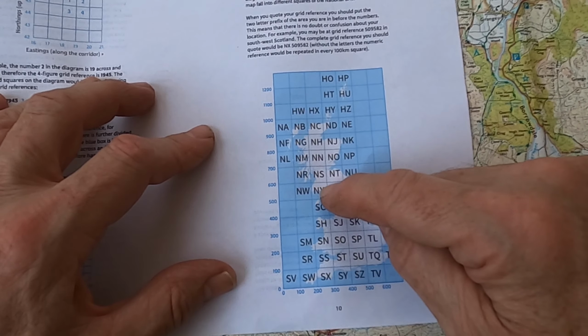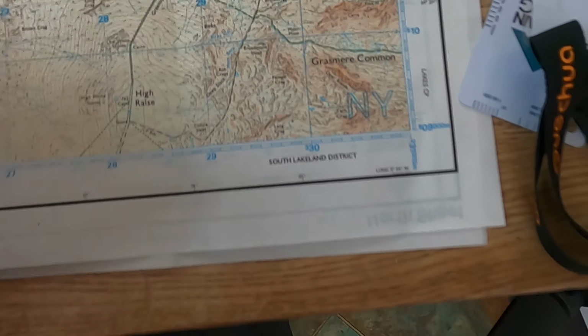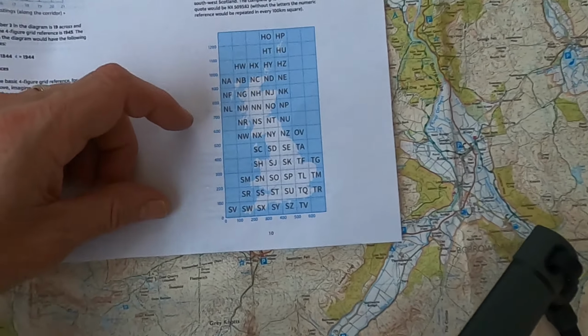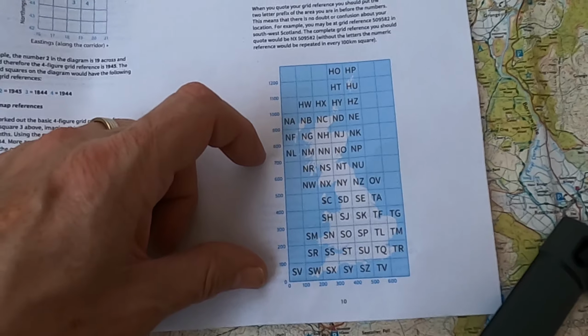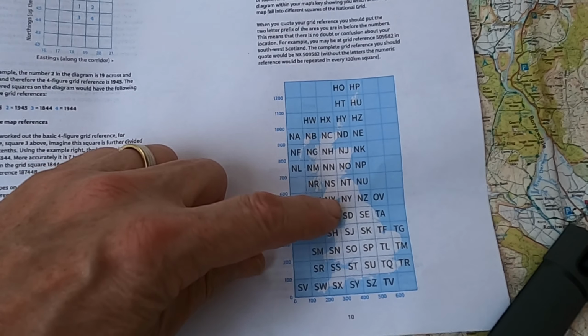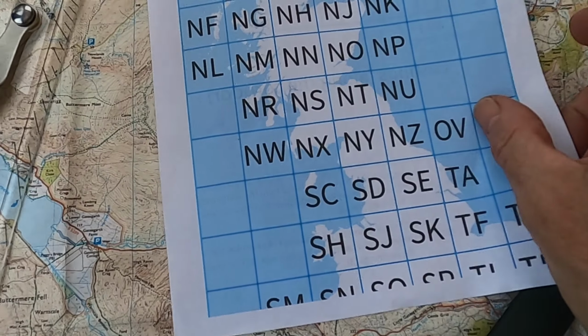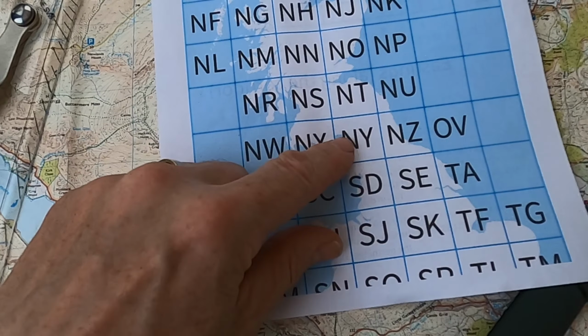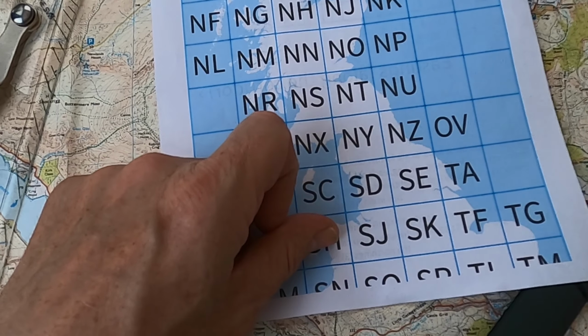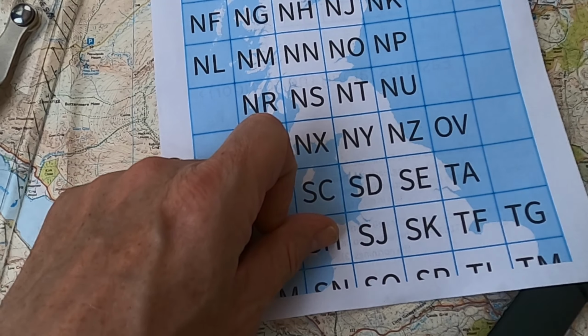Now don't worry, printed on all maps in every corner is the 2-letter reference. So for instance, for the English Lake District, it says NY, which is here, and this is that on a bit of a bigger scale, NY. So we know that this map I'm using is within NY, and that forms part of the grid reference.